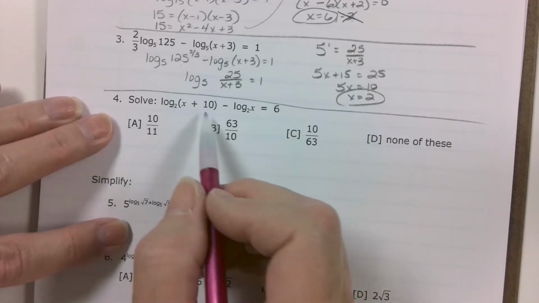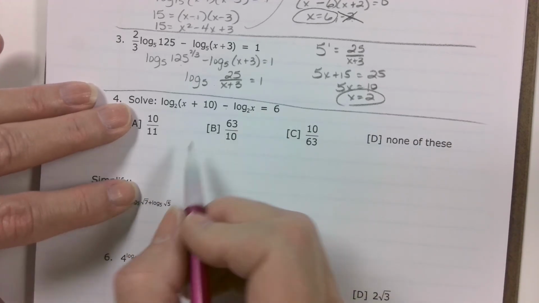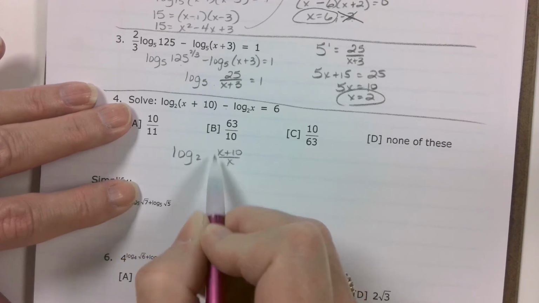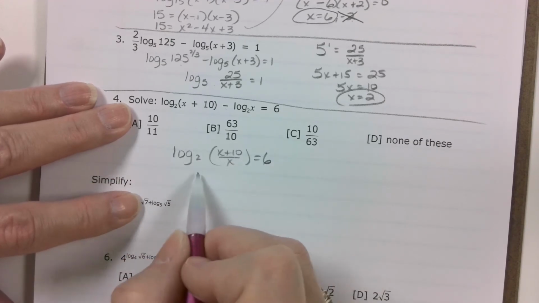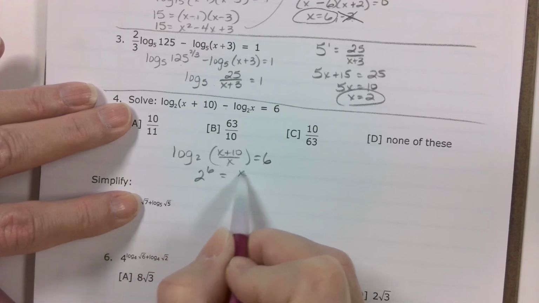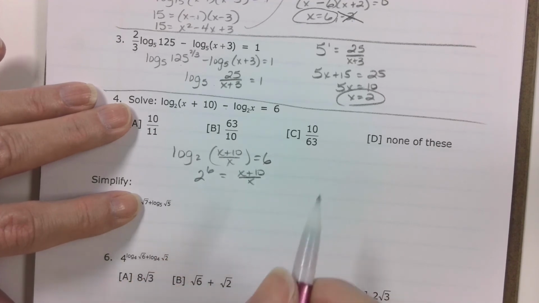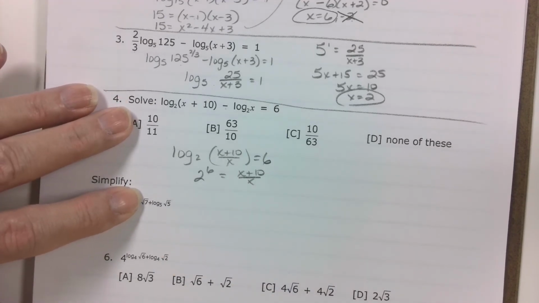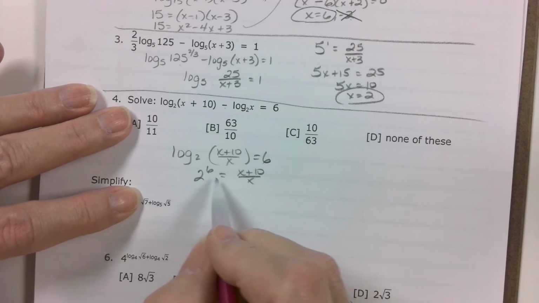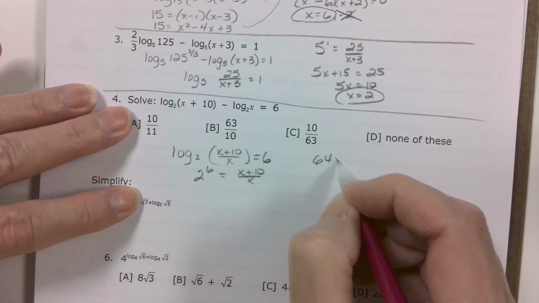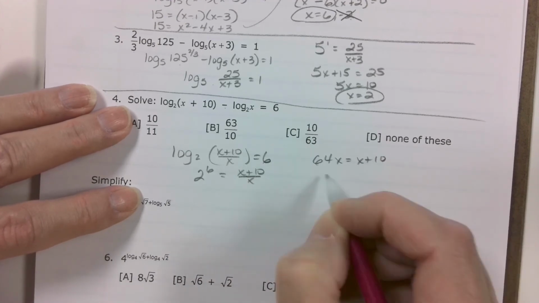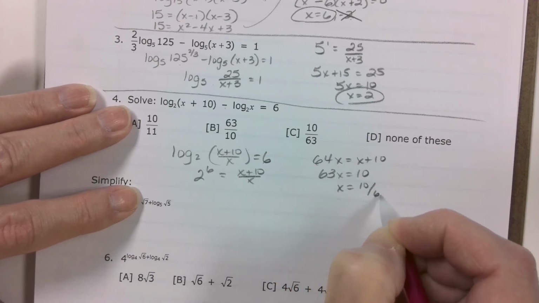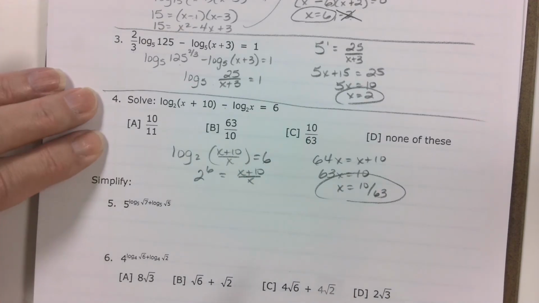So let's look at this one. So this is minus, so it's going to be log base 2 of x plus 10 over x equals 6. So 2 to the 6th power is equal to x plus 10 over x. So we've got to take 2 and take it to the 6th power. And we get 64. And then we're going to cross multiply. So bring the x over and solve. And that's your answer. Okay?